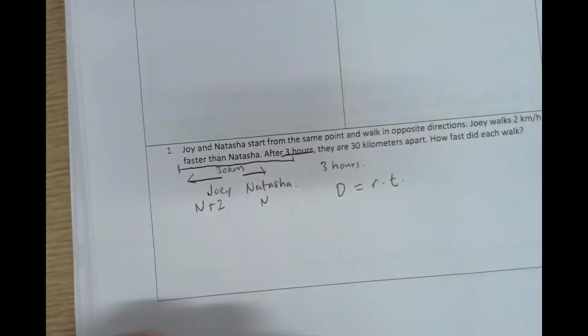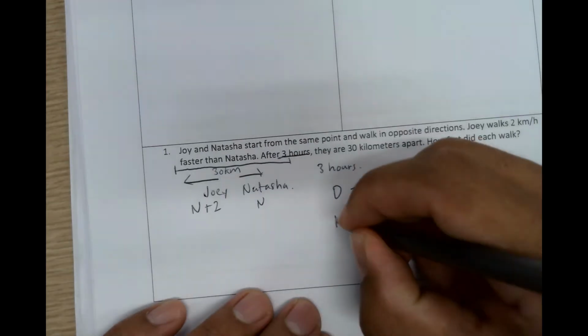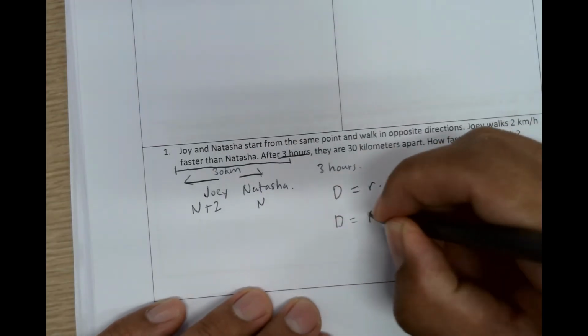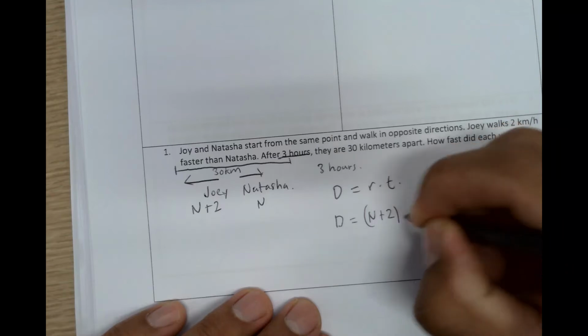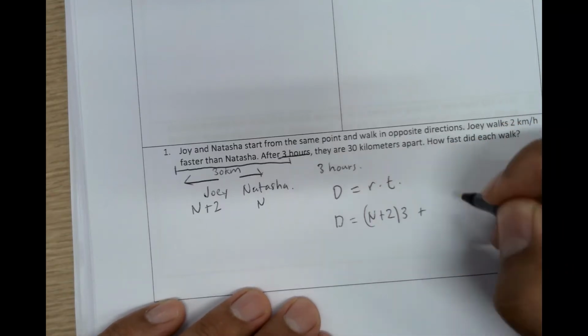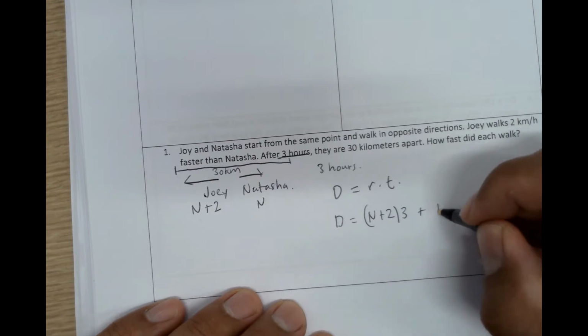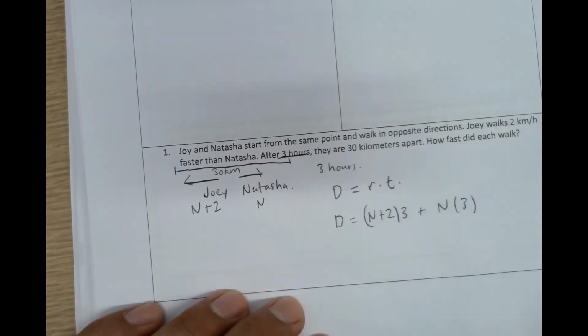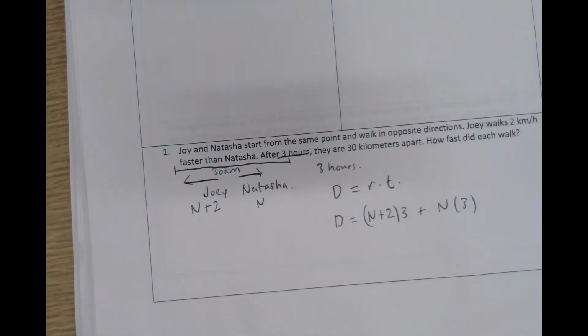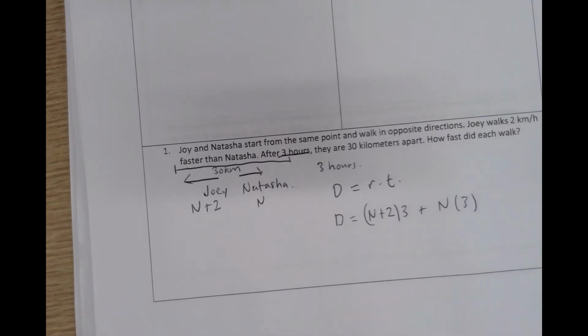If you add up their rates together, that is equal to the total distance. So the distance is equal to how fast Joey is going for 3 hours plus how fast Natasha is going for 3 hours. Because they're not traveling the same distance, but they're covering a common area, we can add the rates together.